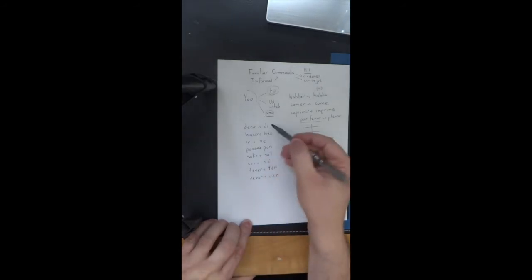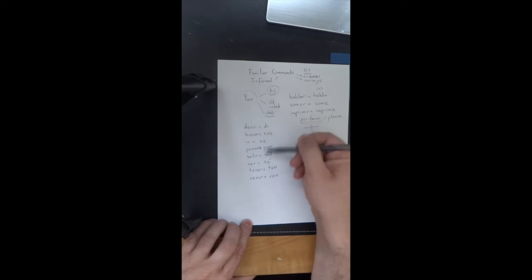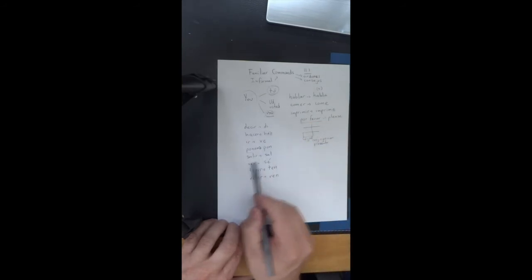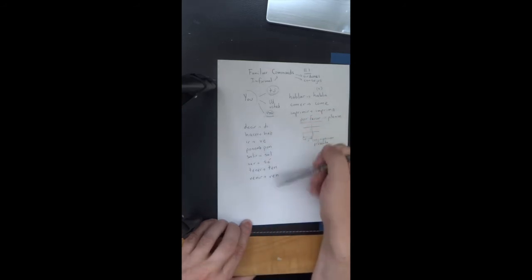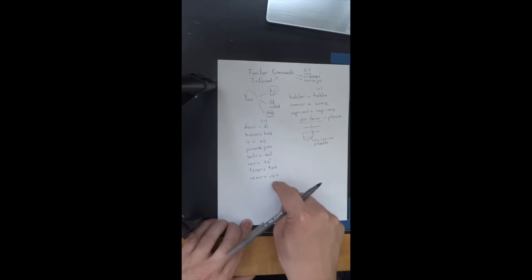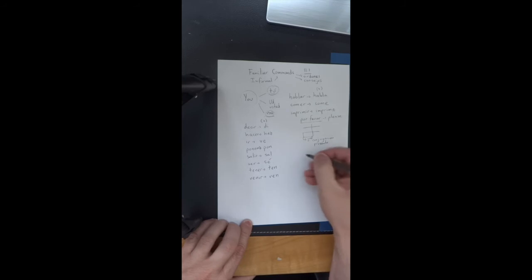Okay? So as you can see, some of them follow a certain pattern that is kind of similar. Poner, pon, salir, sal, tener, ten, venir, ven. Okay? And I explained why these ones in specific, with exceptions, also follow that kind of pattern. Okay? So, but these are positive and irregular.